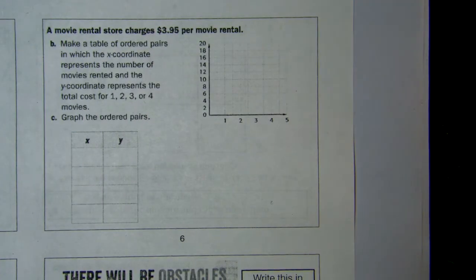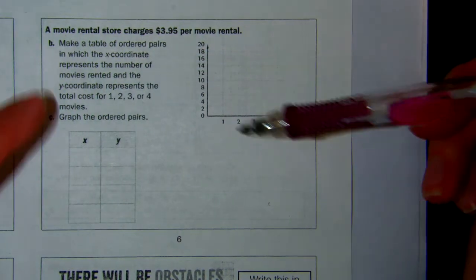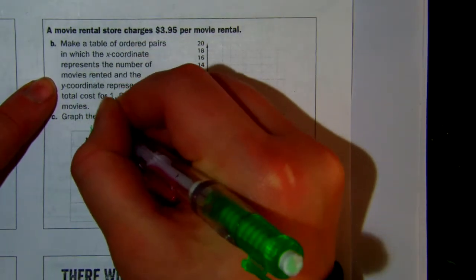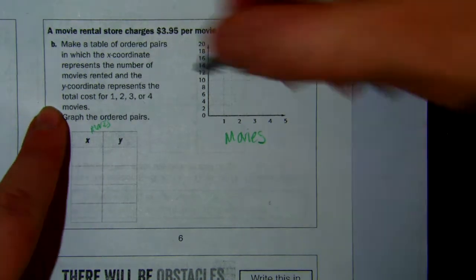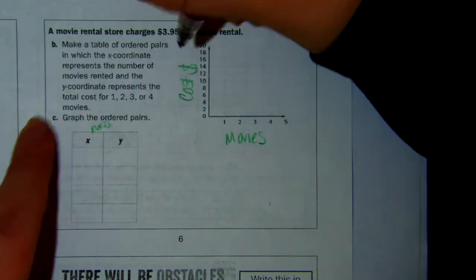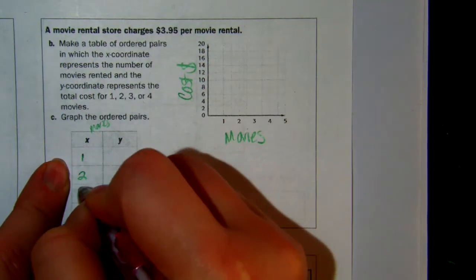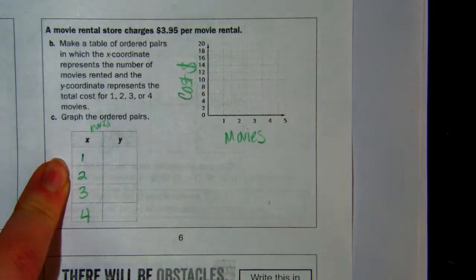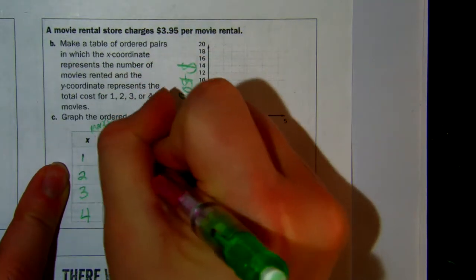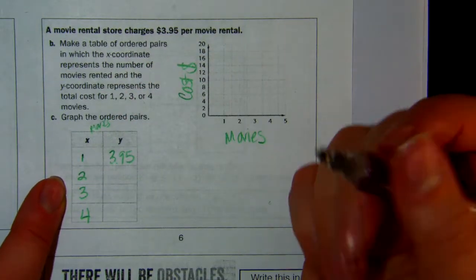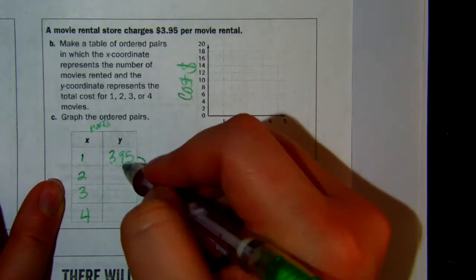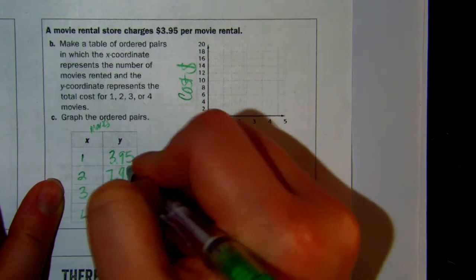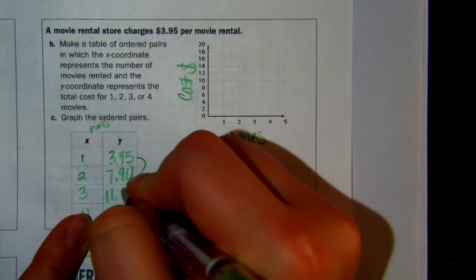A movie rental store charges $3.95 per movie rental. Make a table of ordered pairs, in which the x represents the number of movies. So this is movies. And the y coordinate represents the cost for 1, 2, 3, or 4 movies. Well, we know that it's $3.95 per movie, so one movie is $3.95. And the slope, or the constant rate of change, is going to be $3.95, so it goes up by $3.95 every time. So basically add $4 and then subtract 5 cents.